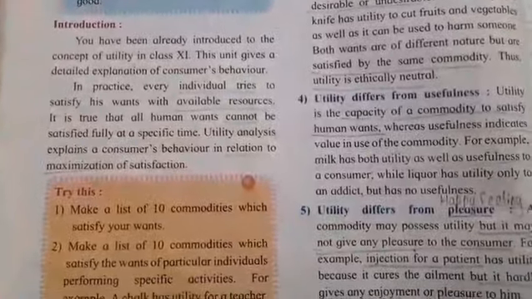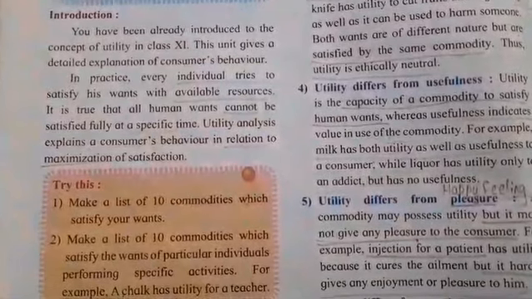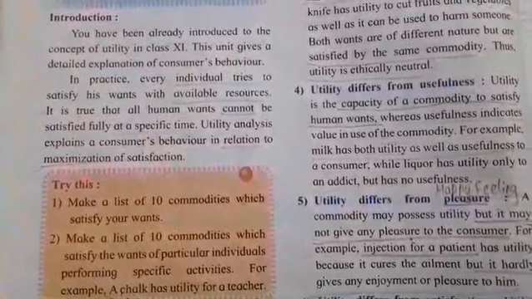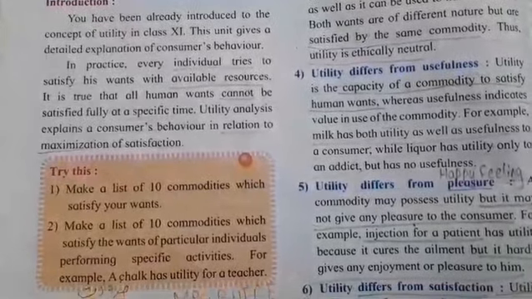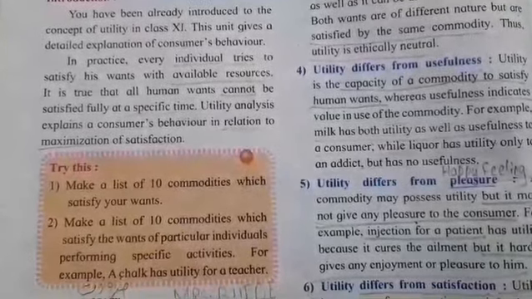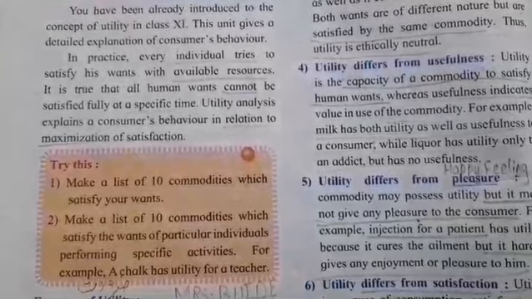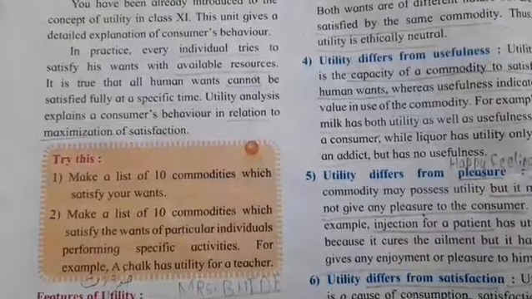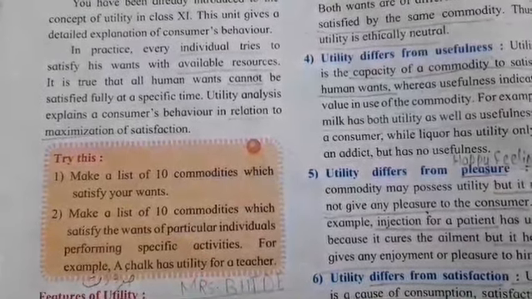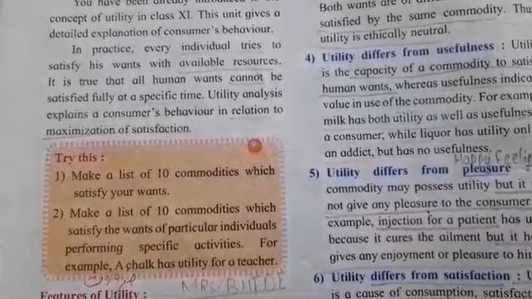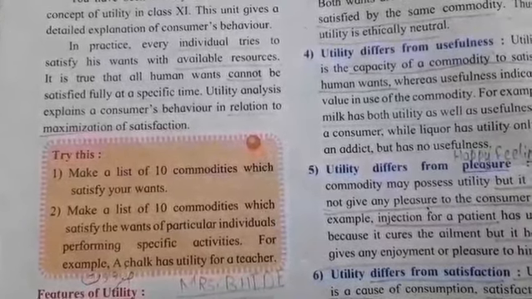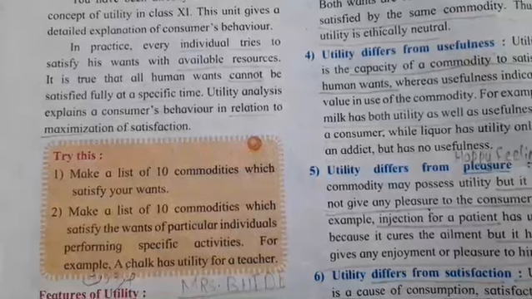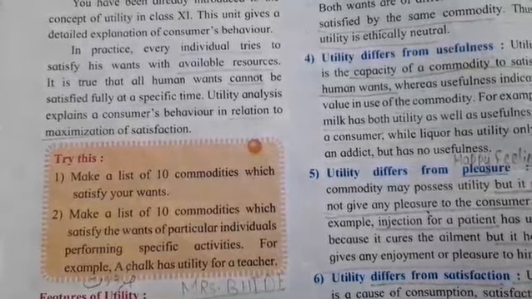Utility analysis. Introduction. You have already been introduced to the concept of utility in class 11. This unit gives a detailed explanation of consumers' behavior. In practice, every individual tries to satisfy his wants with available resources. It is true that all human wants cannot be satisfied fully at a specific time. Utility analysis explains a consumer's behavior in relation to maximization of satisfaction.